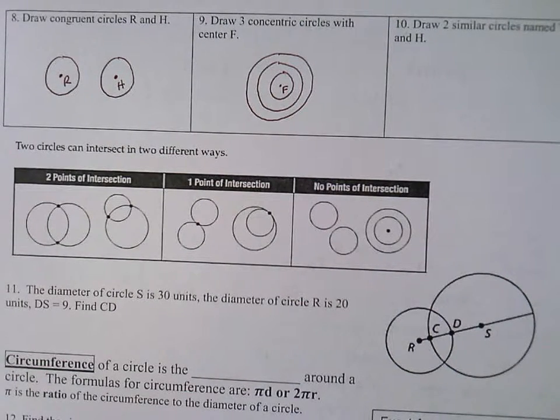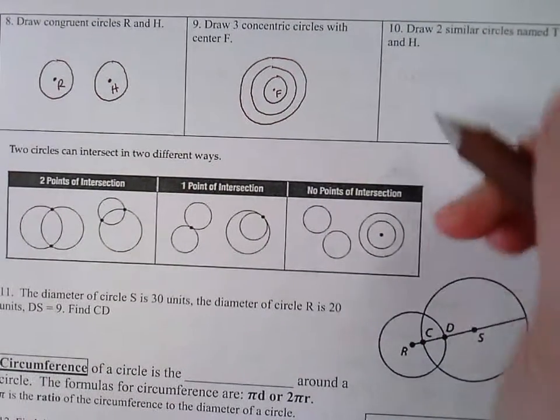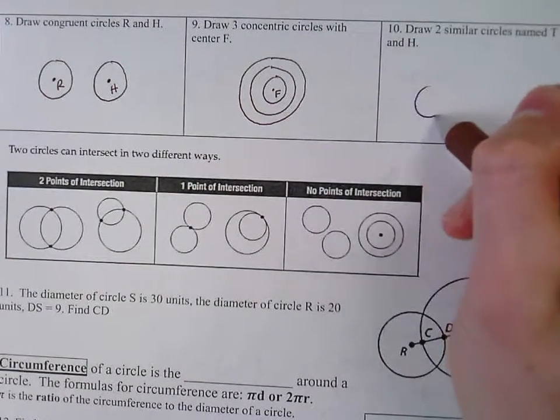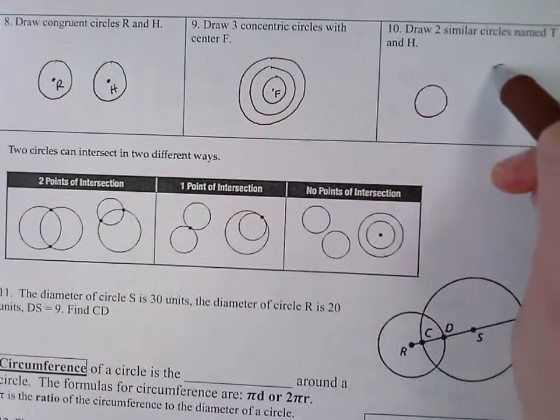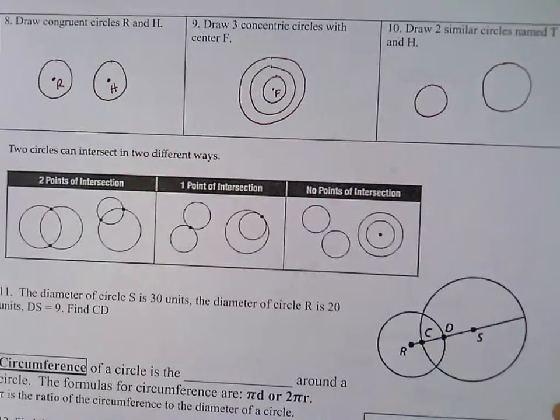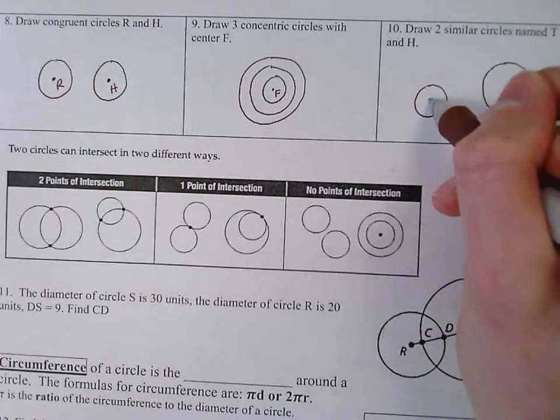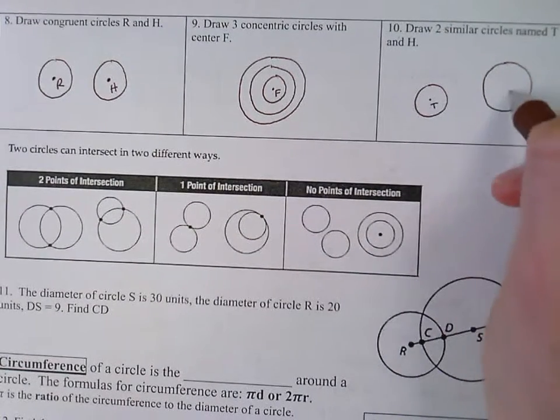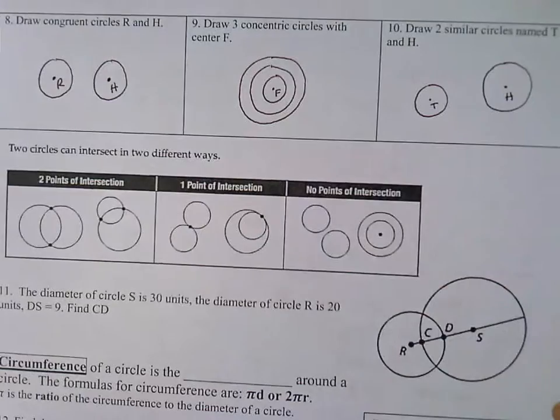And then the last one, 2 similar circles named T and H. So here you can draw 2 circles of any size. If I make one circle larger than the other, since all circles are similar, one has a center of T, one has a center of H.